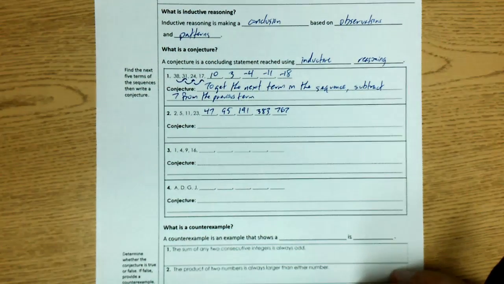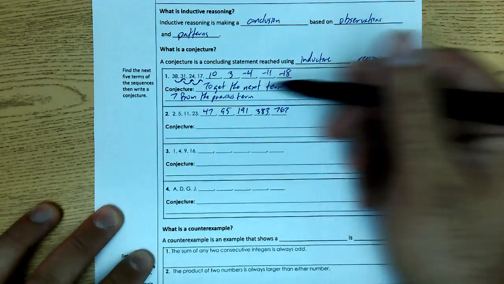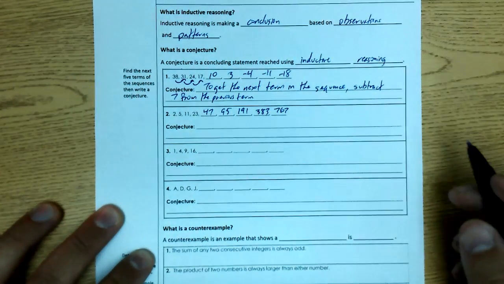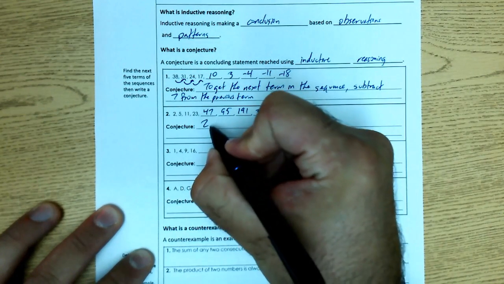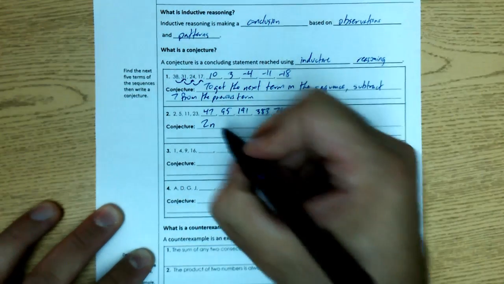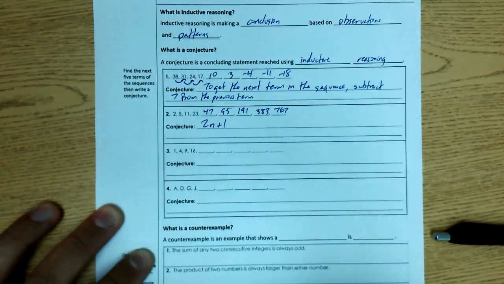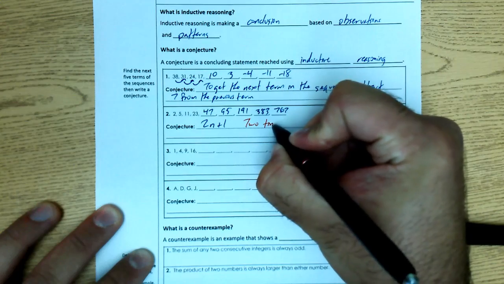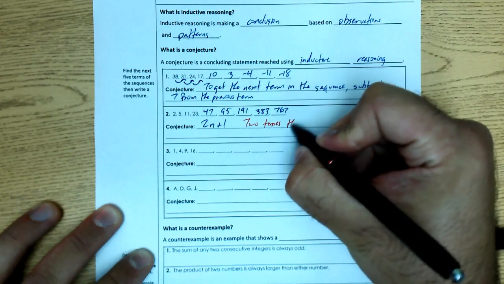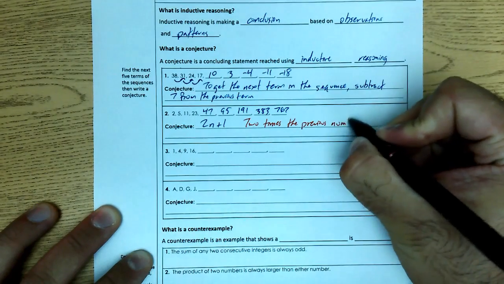So our conjecture, we don't have to write out the whole thing like this. If you see a little pattern like that, it's 2 times our previous number plus 1. Again, if you want to write that out, two times the previous number plus 1.